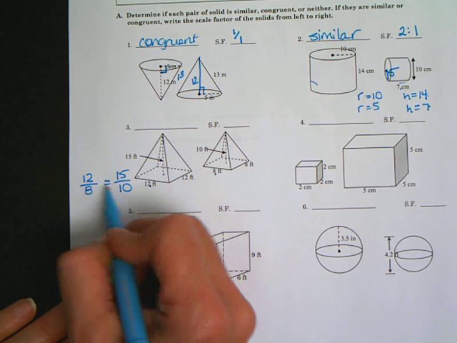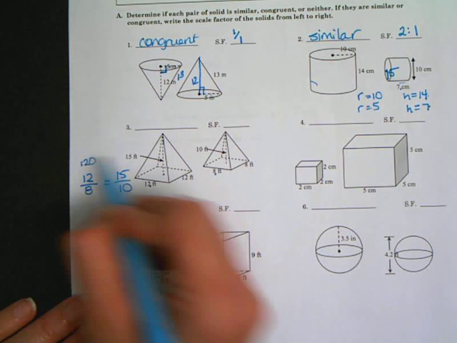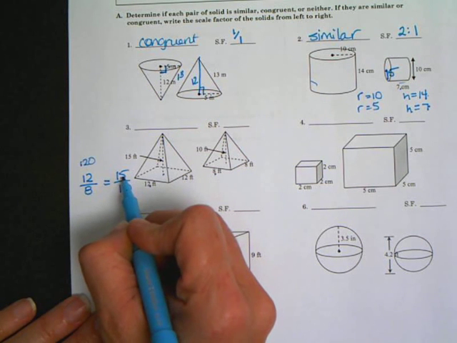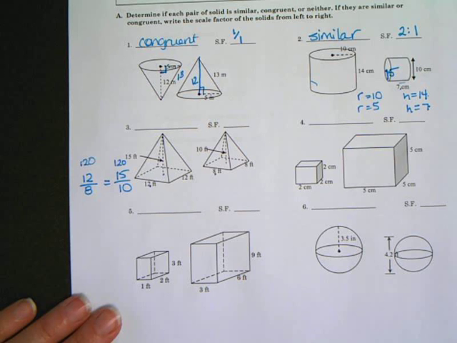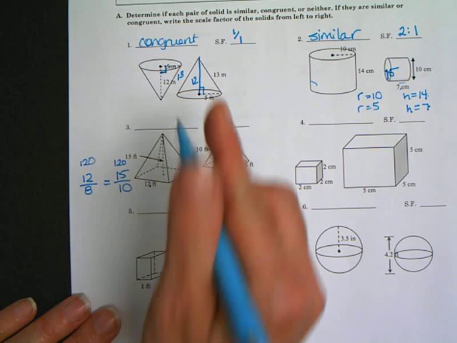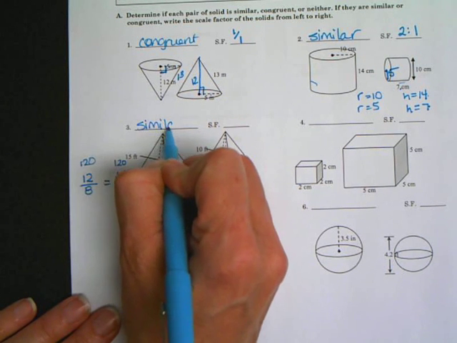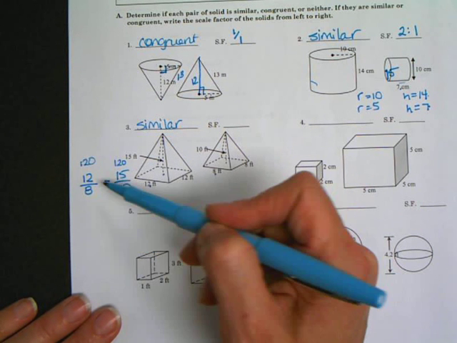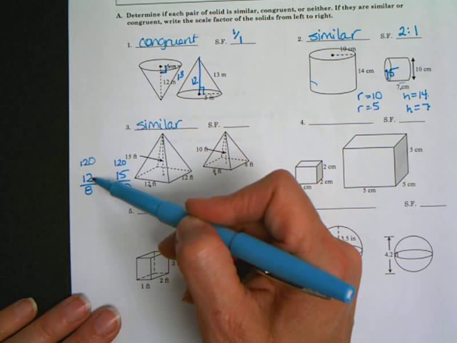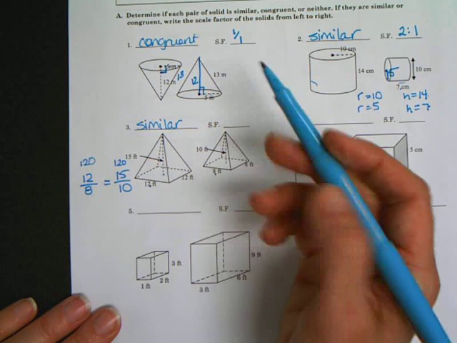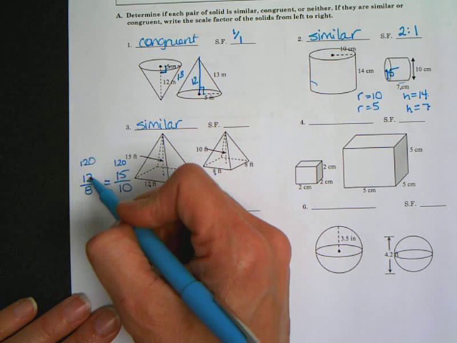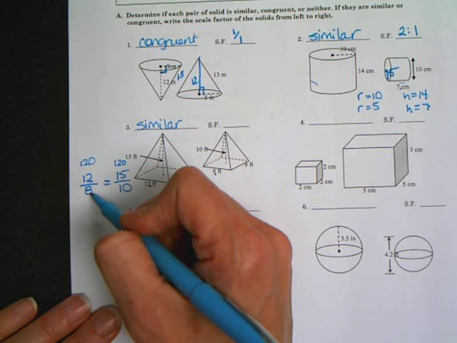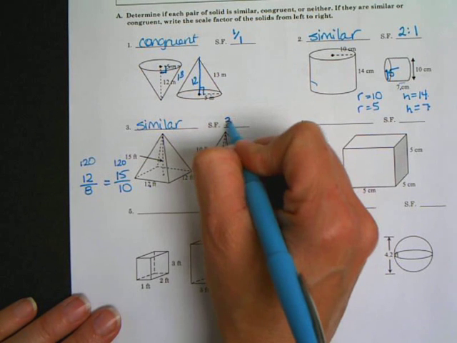This multiplies to give you 120. And 8 times 15 multiplies to give you 120. So the ratios of the base and the height are corresponding. So this would be similar. And the scale factor, we would need to reduce it down. We could go 12 to 8, and that reduces down to 3 to 2. I take out the common factor of 4. 4 comes out of 12, you've got 3. 4 comes out of 8, you have 2. So the scale factor is 3 to 2.